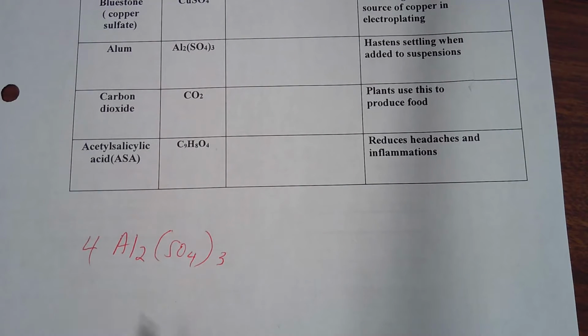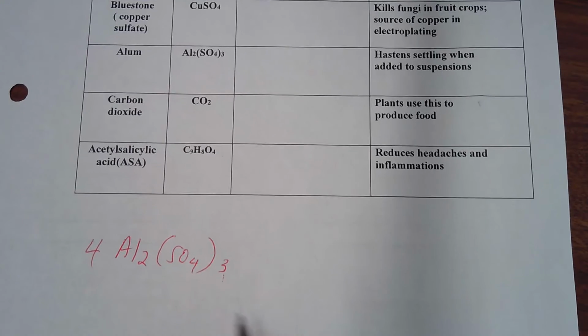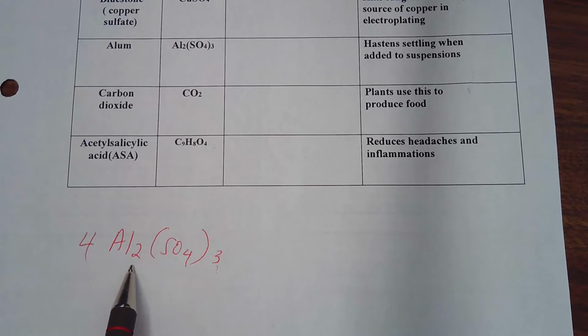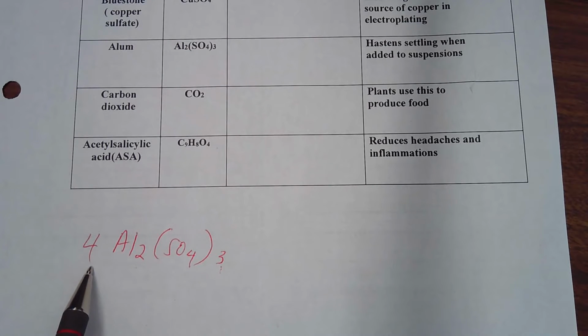What do we call this now? Which one is the coefficient? Which one is the subscript, right? What is this number here? Subscript. What is this here? Subscript. Subscript. Subscript. It's lower. That's why it's called subscript. What is this? That's a coefficient. Coefficient is the number of the entire molecule.